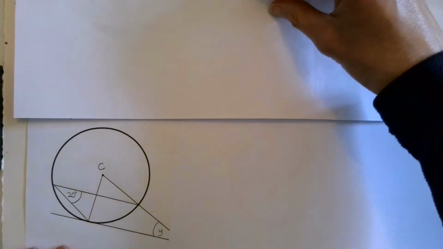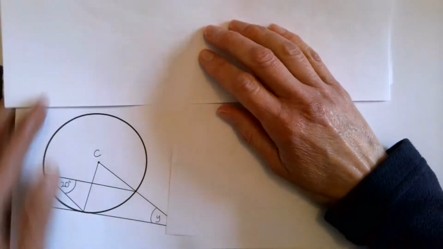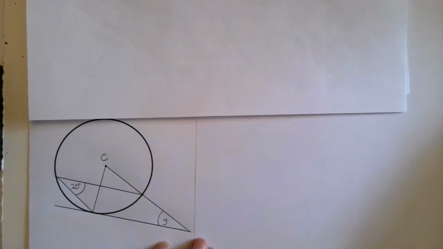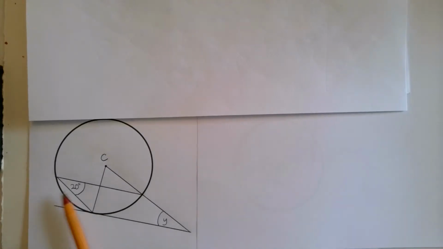So next one, the first one. So if you can see that one. Right, so it looks a bit unusual. We've got another tangent, but this time we've only got one tangent line, not two tangents. We've got a radius. We've got an angle of 20, and we're trying to find this angle y here. So again, we've got this idea of triangles appearing. Yeah, there's a triangle here. We're trying to find y. How can we find y?